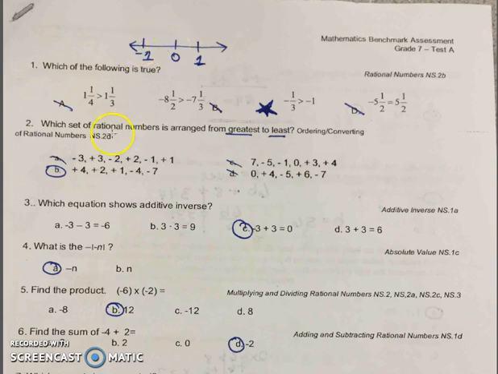Okay, number 2, which set of rational numbers is arranged from greatest to least? So we look here, and if it's greater than, it must be first, because that's the way it lists it in the question. And so the only option here would be positive 4, positive 2, positive 1, negative 4, negative 7.